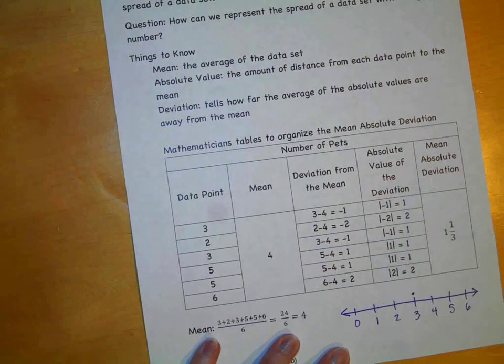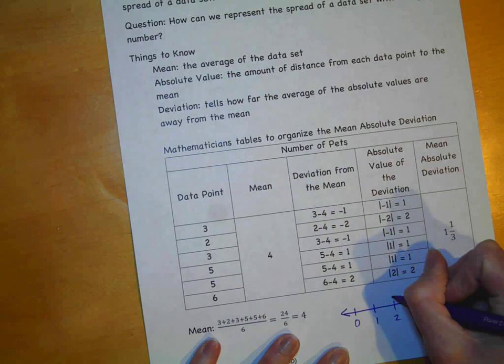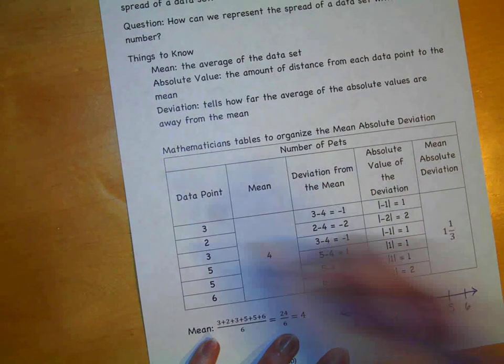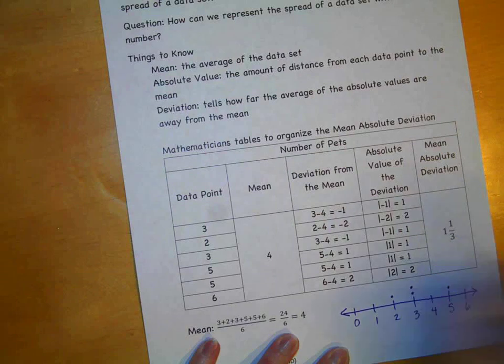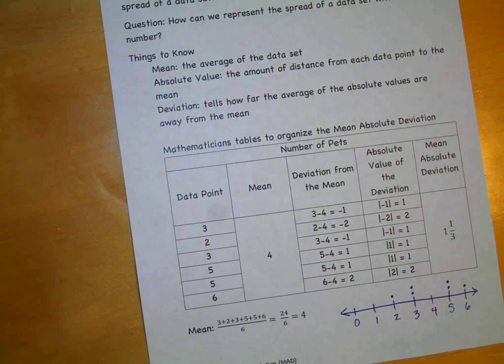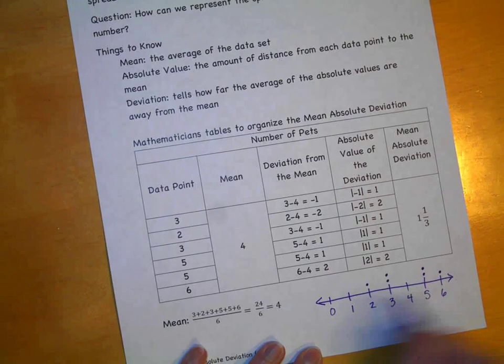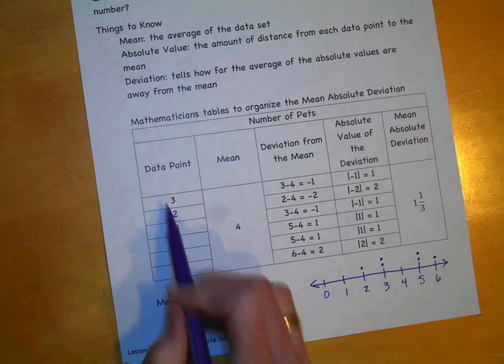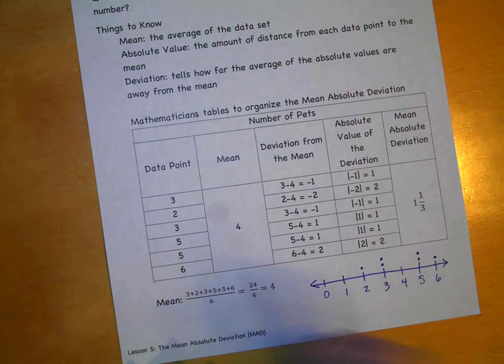So I have a 3, so I put 1 dot on 3. I have a 2, so I put 1 dot on 2. I have another 3, so I put another dot on 3. I have a 5, so I put a dot on 5. I have another 5, so I put a dot on 5. And then my last data point is 6, so I put that on my dot plot. So this right here is the visual representation of these data points right here.